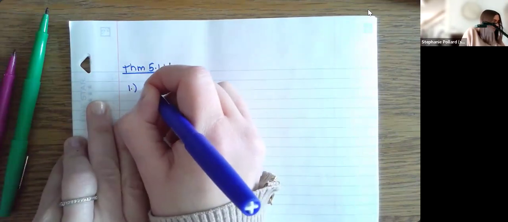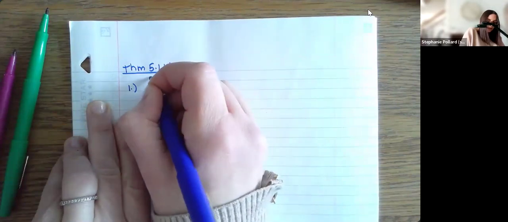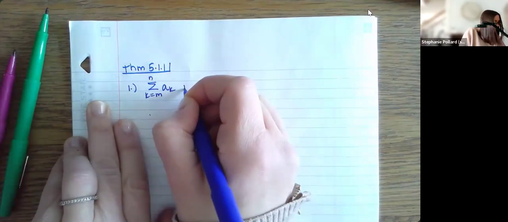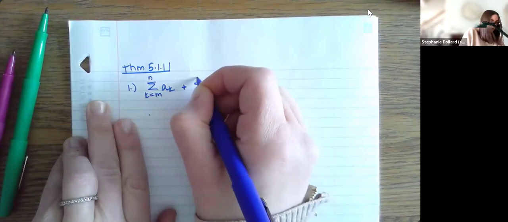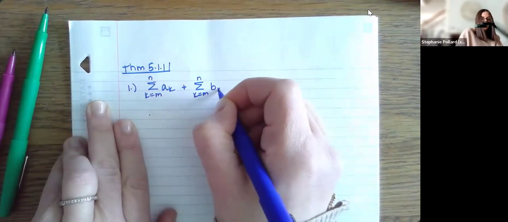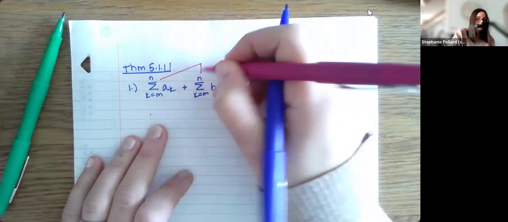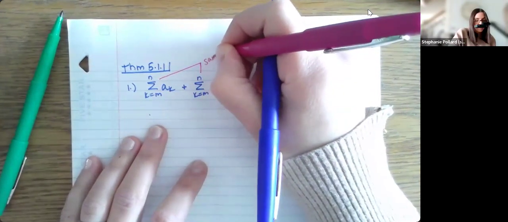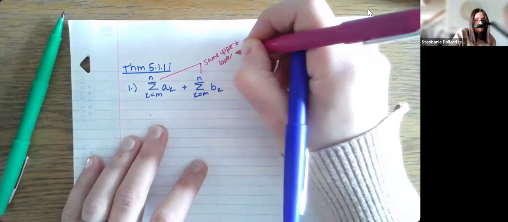Let's say you have the sum for k equals m to n of a sub k plus the sum of k equals m to n of b sub k. So I want you to notice that in both cases, the sums are the same. So you have the same upper and lower bounds in each case.